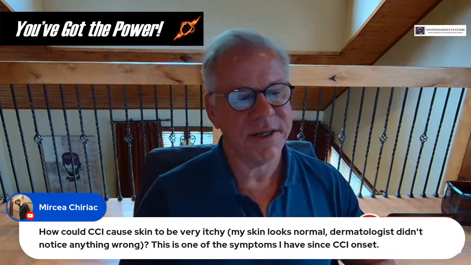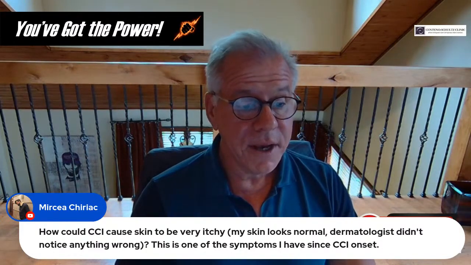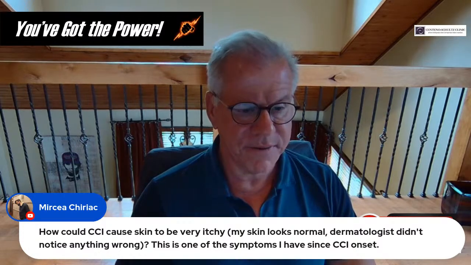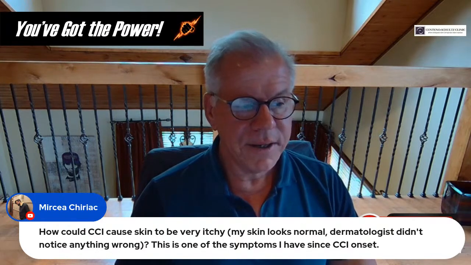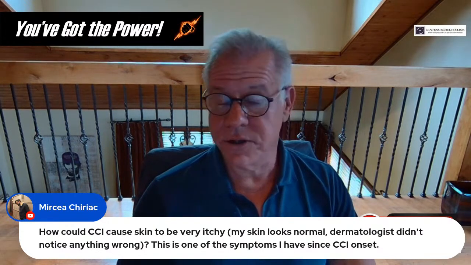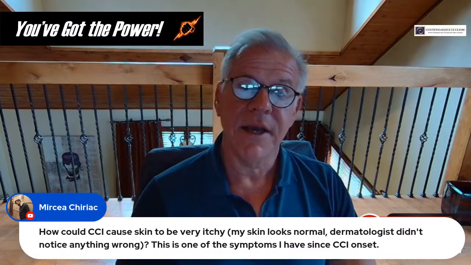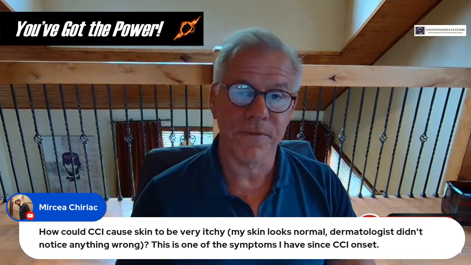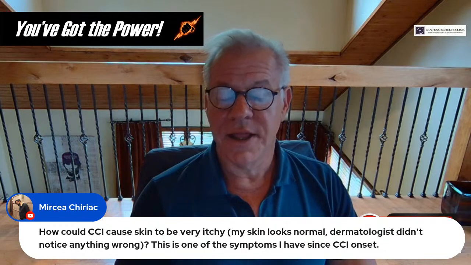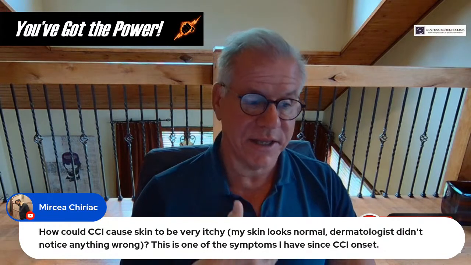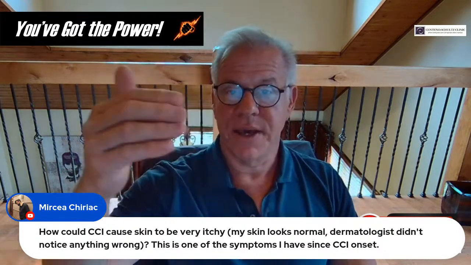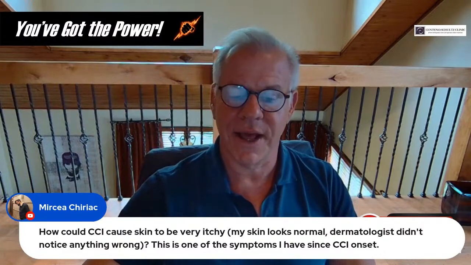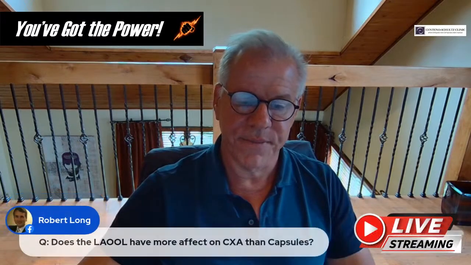Mercia asks: how could CSI or CCI cause skin to be very itchy? My skin looks normal. The dermatologist didn't notice anything wrong. This is one of the symptoms I have with CCI. Well, it's usually not associated with CCI. Now, what we can see is hypermobile EDS patients who tend to have more frequent occurrence of MCAS and things like that. And obviously CCI can be associated with hEDS, and hEDS is associated with MCAS. So that's probably how that runs.